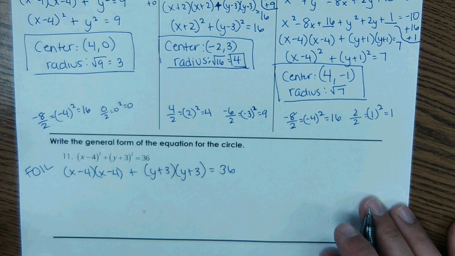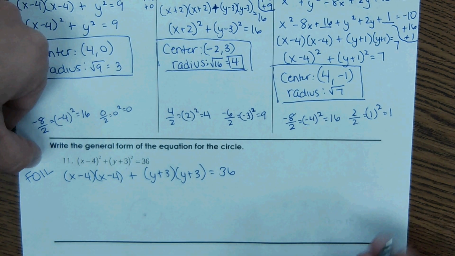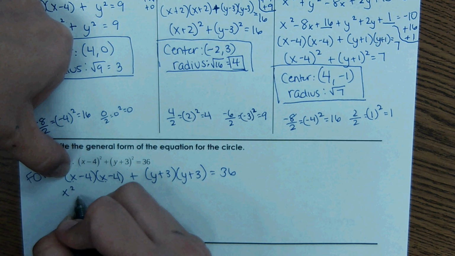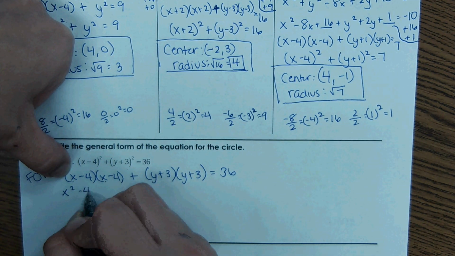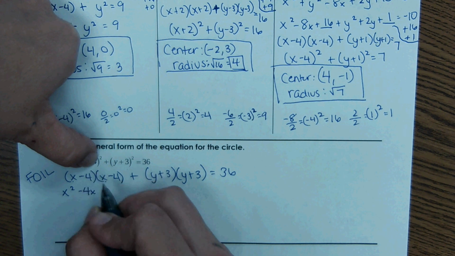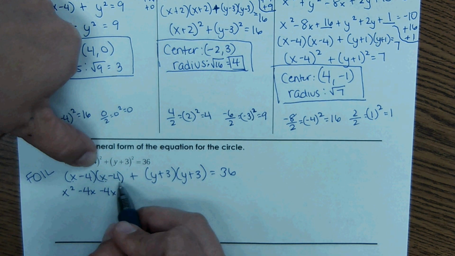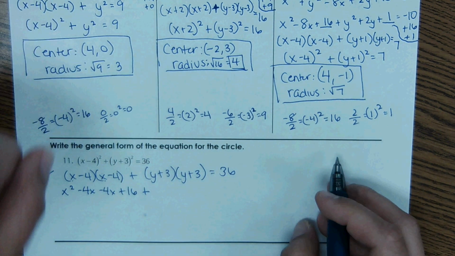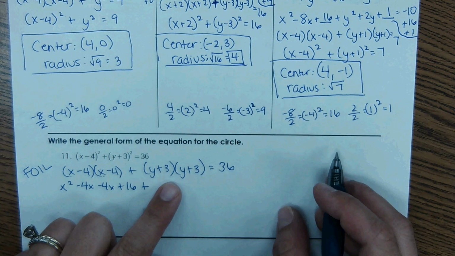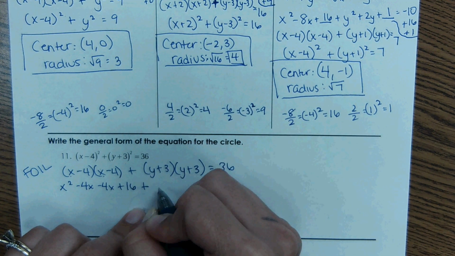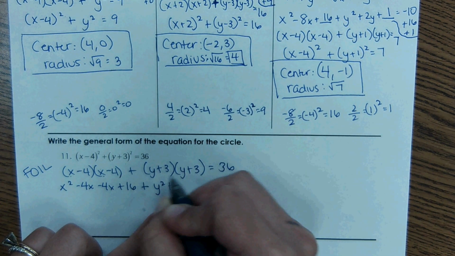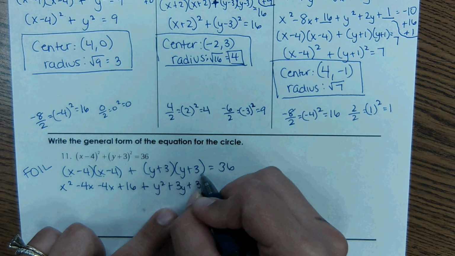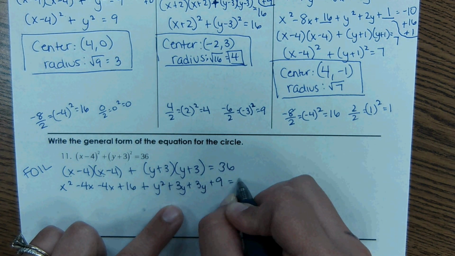So FOIL stands for first, outside, inside, last, so you multiply x times x, the first two terms, to get x squared. Outside, negative 4x. Inside, negative 4x. And then last, negative 4 times negative 4 is 16. And then FOILing this as well, y times y, y squared. Outside, 3y. Inside, 3y. Last, 3 times 3 is 9.